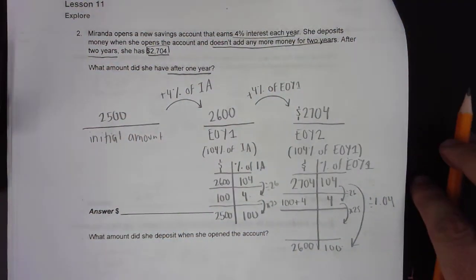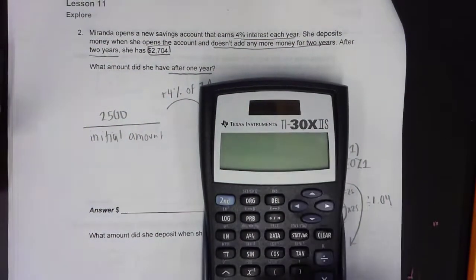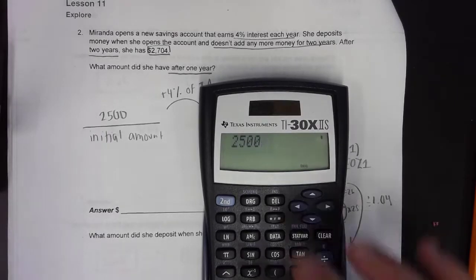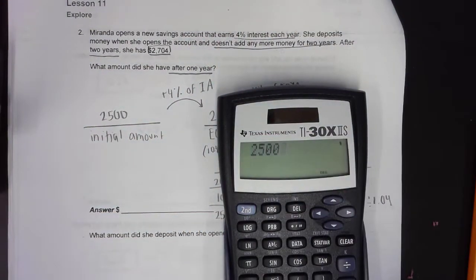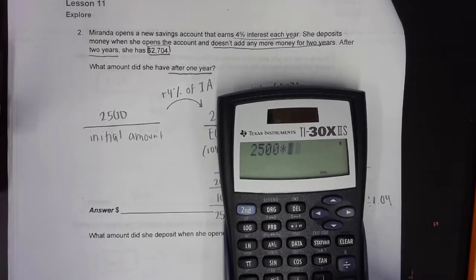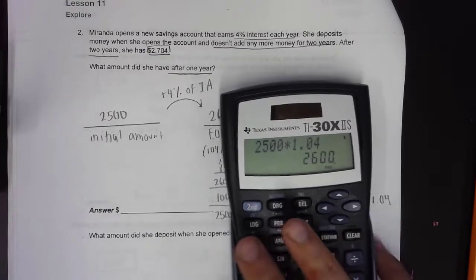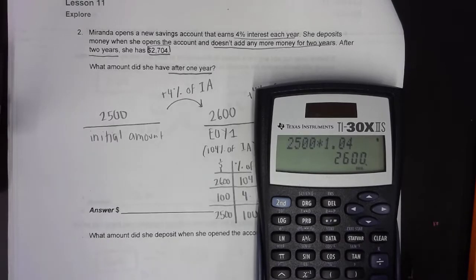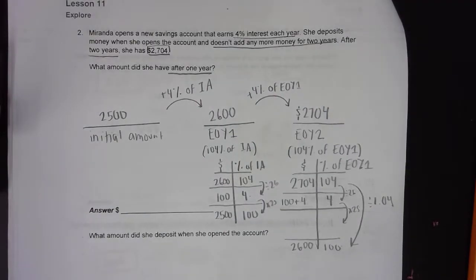Now, at this point, I could use my calculator, where it can tell me if I had $2,500, and I increased it by 4%. A 4% increase means 104%. I can represent that 104% as 1.04. That would get me to my end of year 1 value, which it does. After that, I would again find 104% of that value, which we know is 1.04, and that will get me to my end of year 2 value, which is given to us in the problem as 2,704. In other words, my initial amount was 2,500, which is the second part of this question.